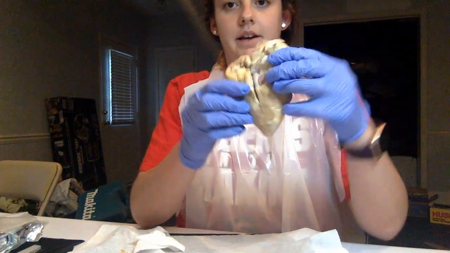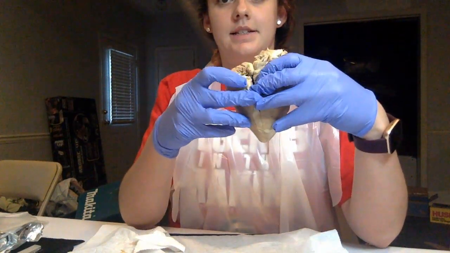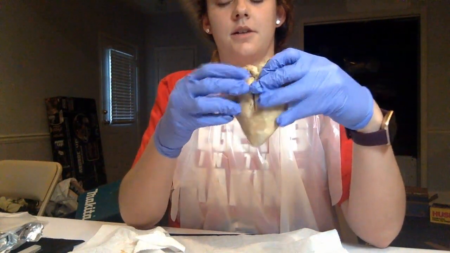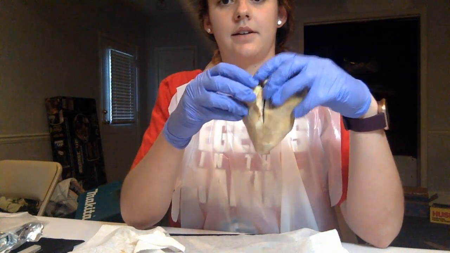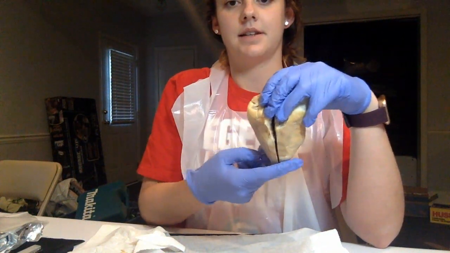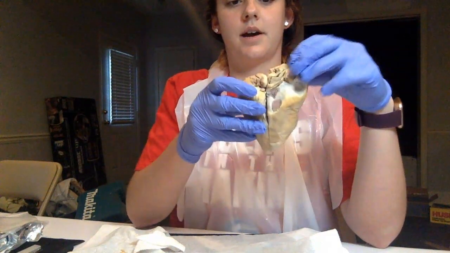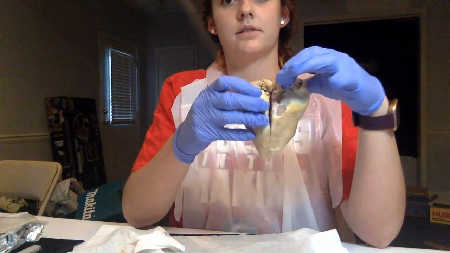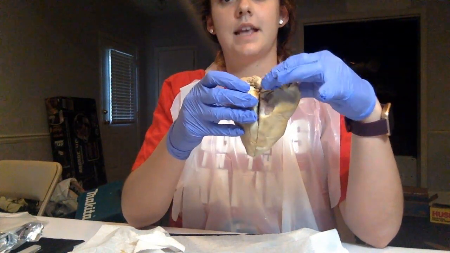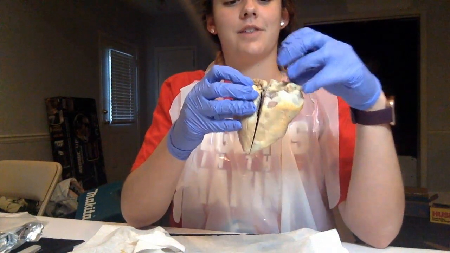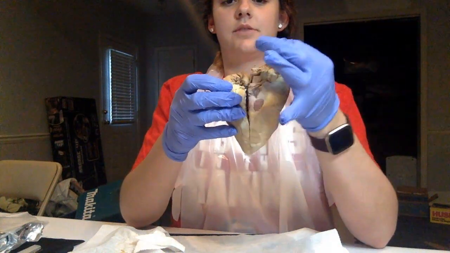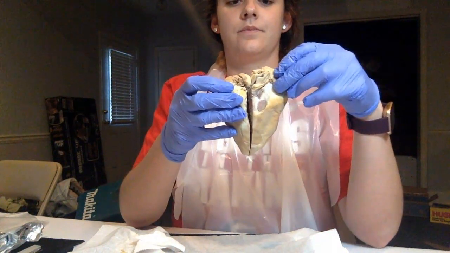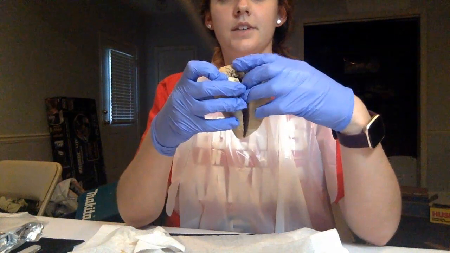So here is my sheep heart, and some of the outside you can see, so the apex is down here, headed towards the bottom. Over here is the aortic semilunar valve, and where the aorta would extend from. My sheep heart doesn't really have a really visible aorta.